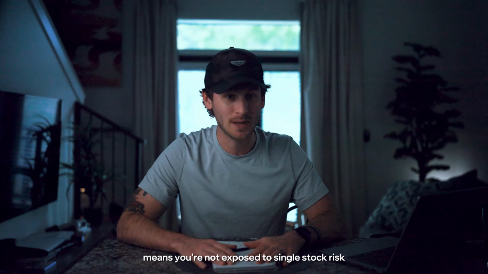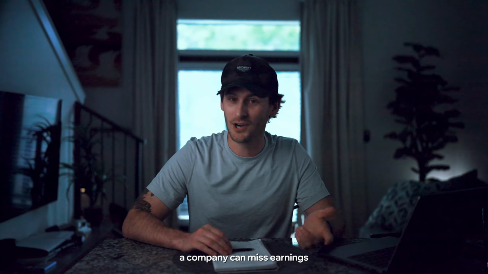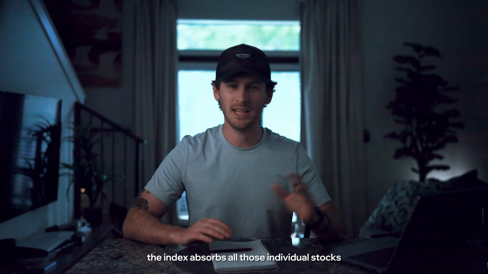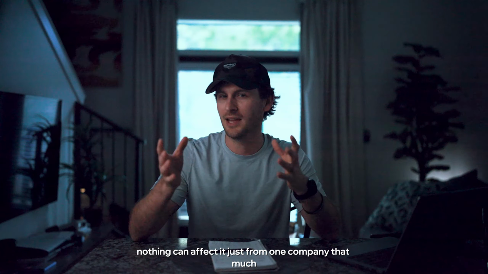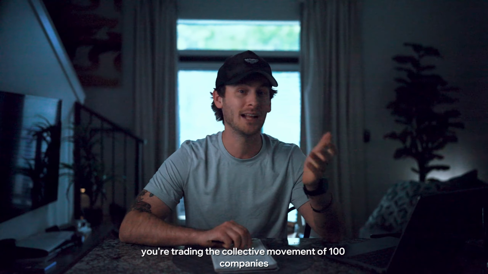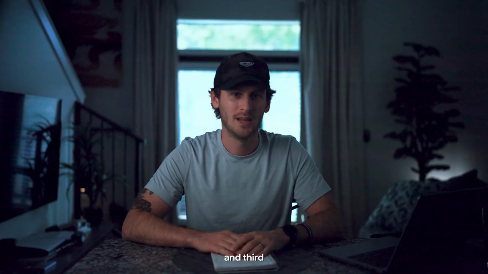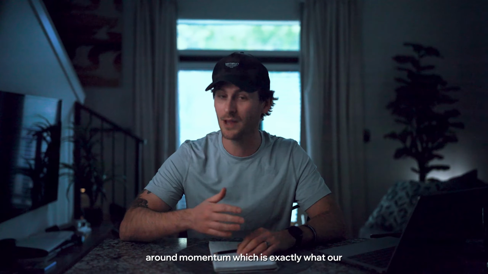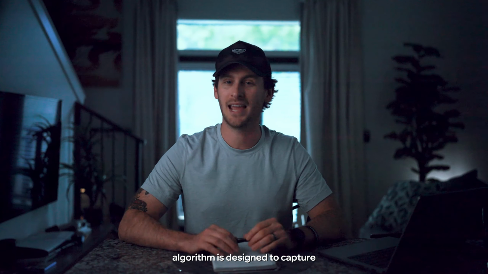Second, trading an index means you're not exposed to single stock risk. A company can miss earnings, get hit with a lawsuit, have a bad press cycle. The index absorbs all those individual stocks, and so nothing from one company can affect it that much. You're trading the collective movement of 100 companies, not betting on just one of them. And third, the NASDAQ has well-established behavioral patterns around momentum, which is exactly what our algorithm is designed to capture.